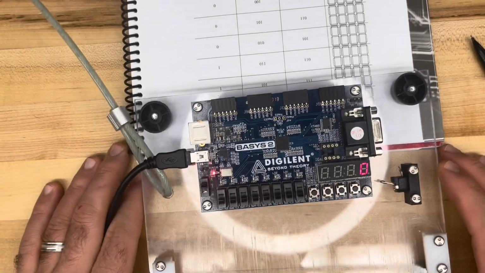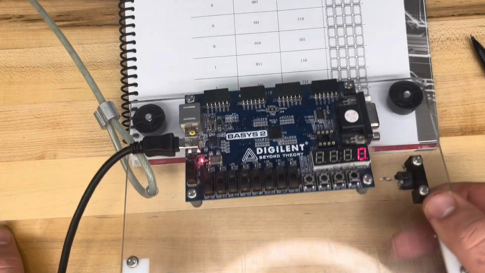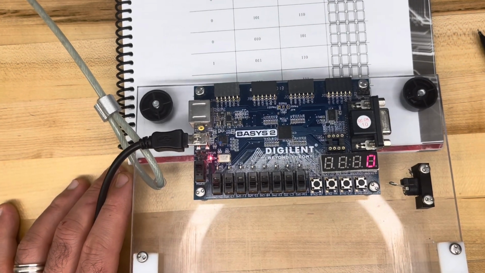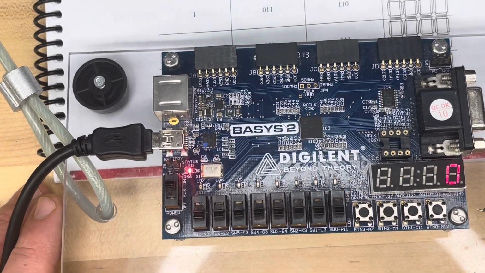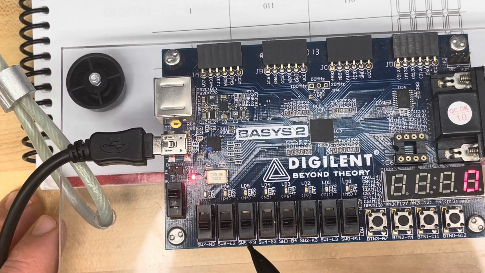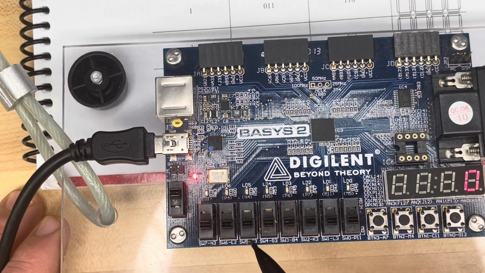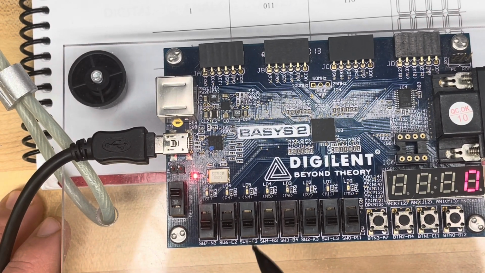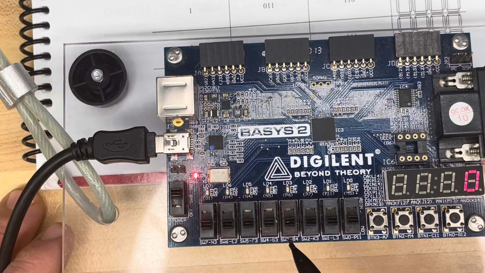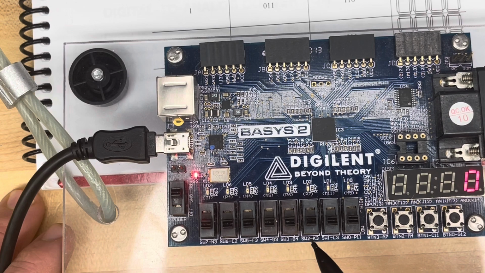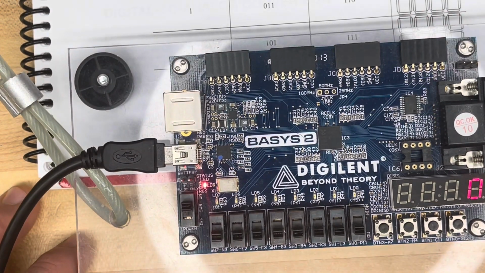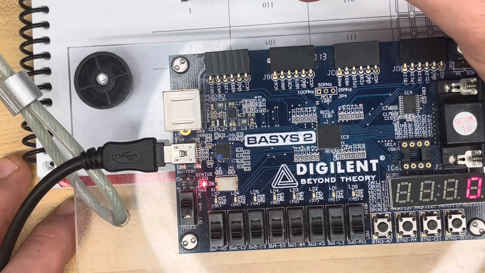So here we go. This is our Base 2 board, and let me zoom in a little. Yep. So this is switch 5, and this is going to be A2. Switch 4 is going to be A1. Switch 3 is going to be A0. Switch 2 is going to be B2, B1, and B0 from switch 2 to switch 0.